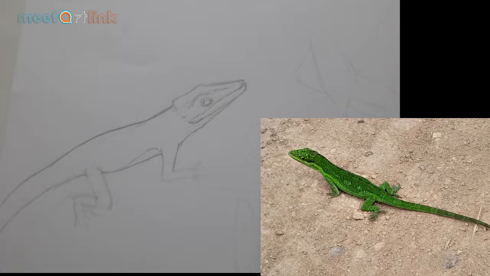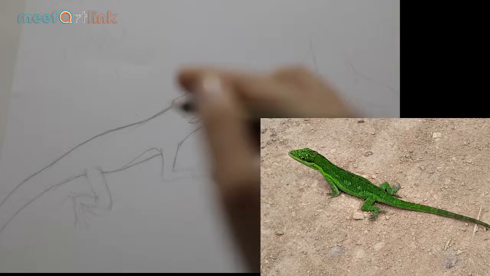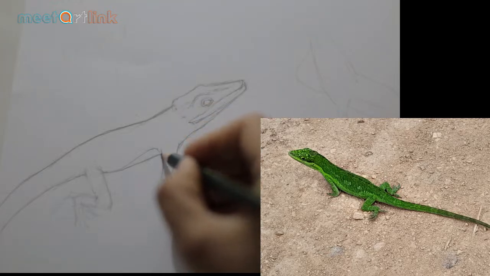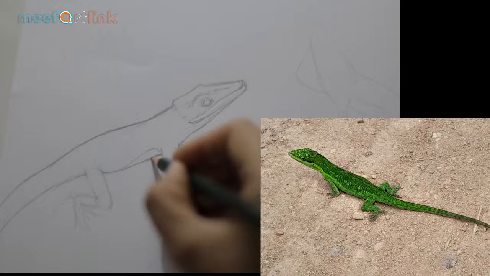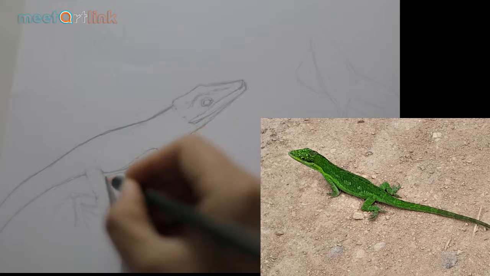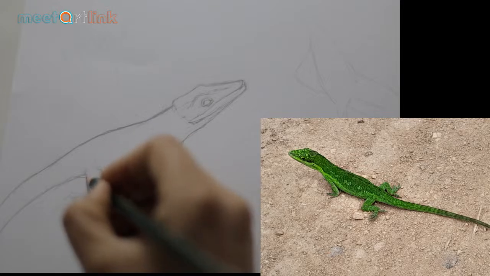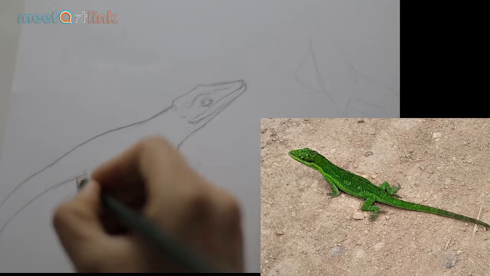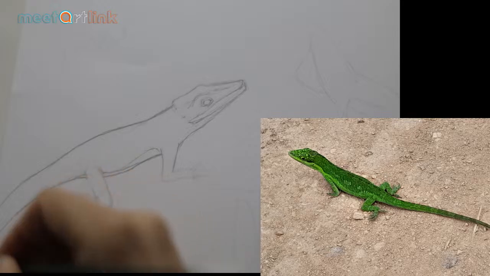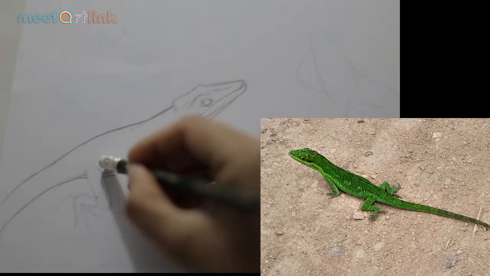Sometimes when we're just doing the lines, you could feel that your animal is too big, or your proportions are not right, like they're bigger than they should be.